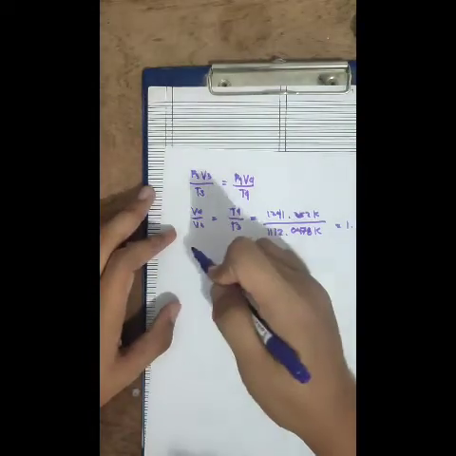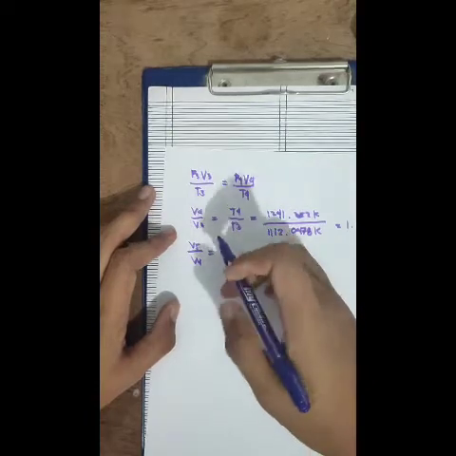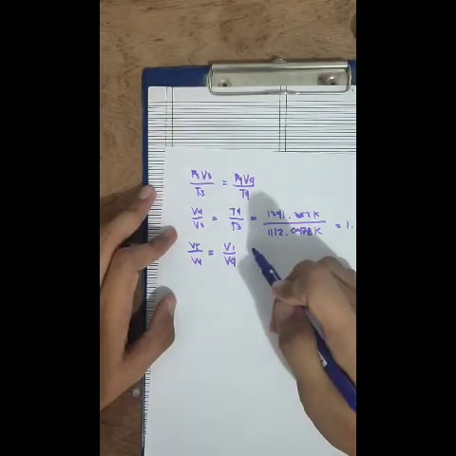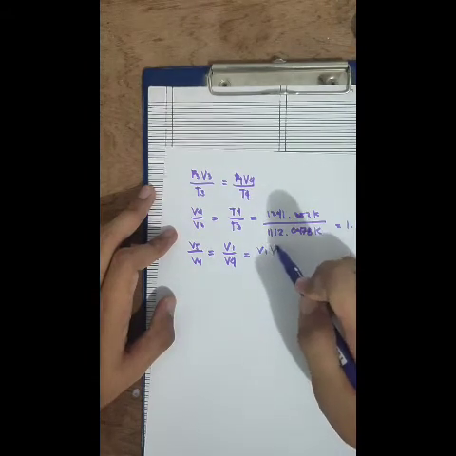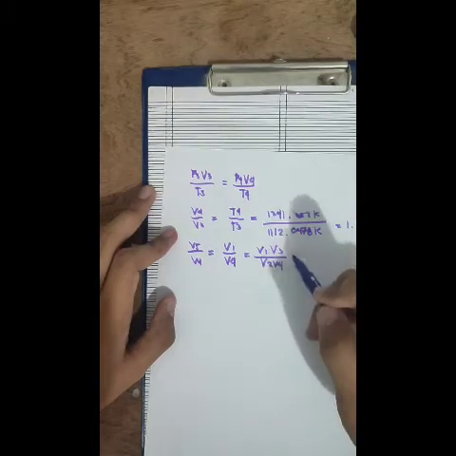So from this, V5 over V4 is equal to V1 over V4, which is also equal to V1 V3 over V2 V4.